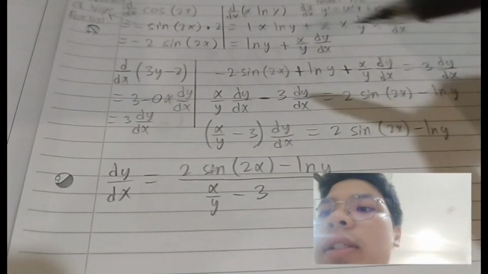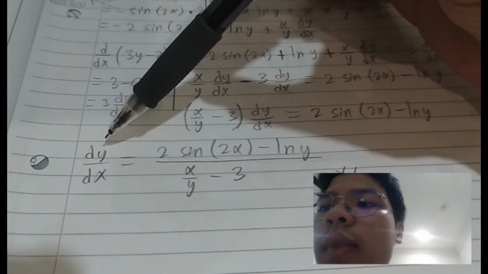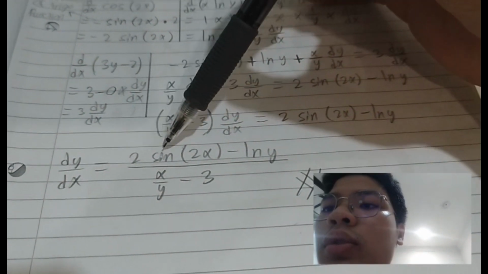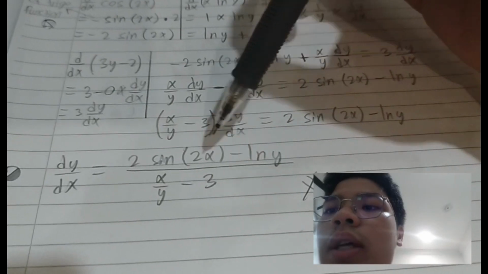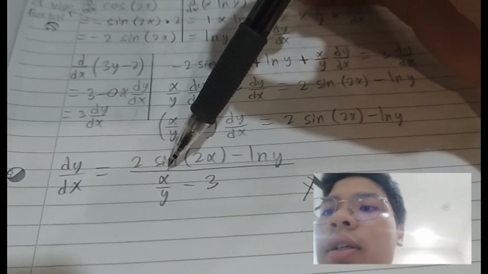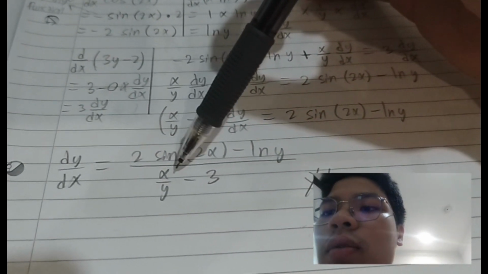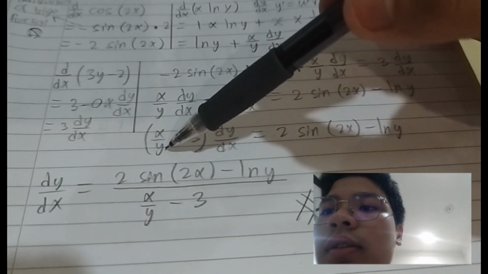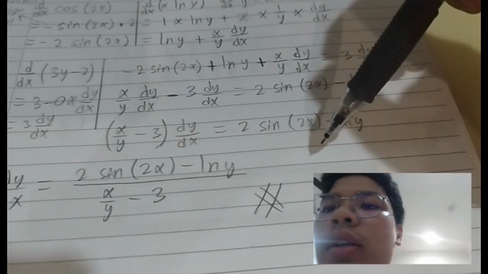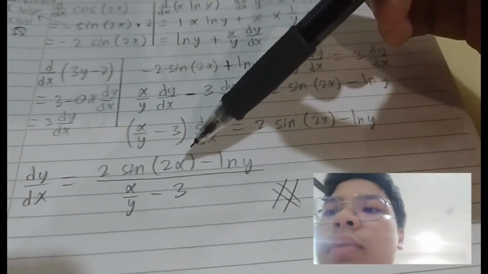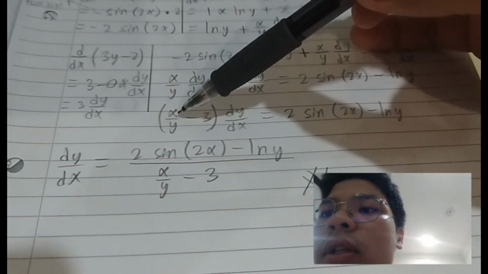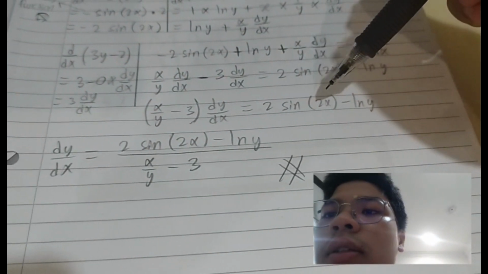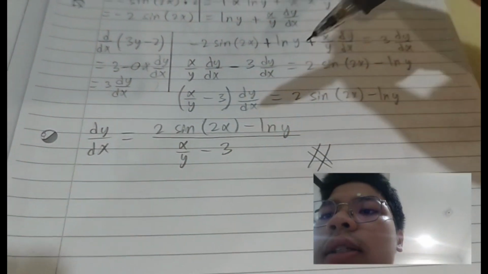So the final answer is going to be dy over dx equal to 2 sin 2x minus ln y per x over y minus 3, because we move the x over y minus 3 to the right hand side, so it's going to divide them together, below 2 sin 2x minus ln y.